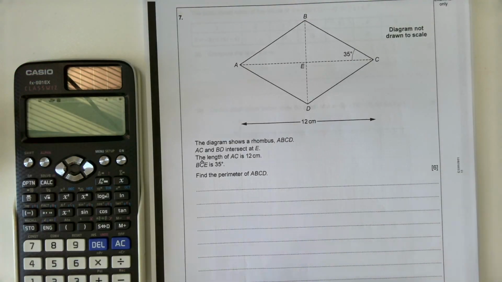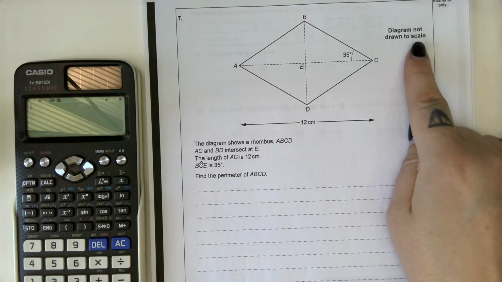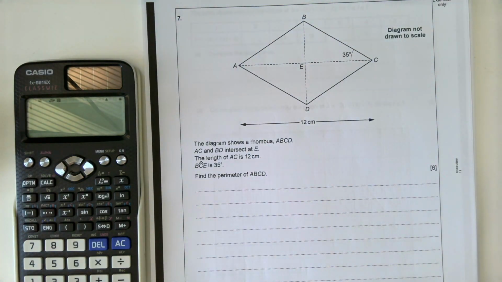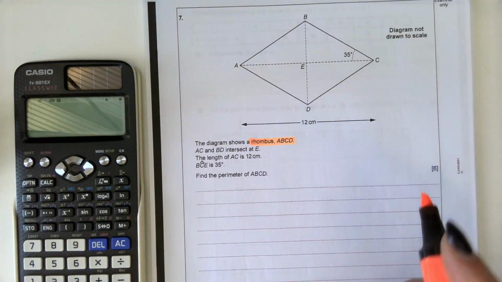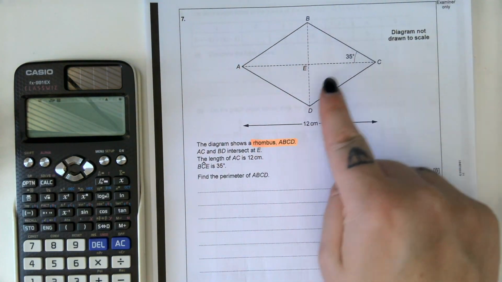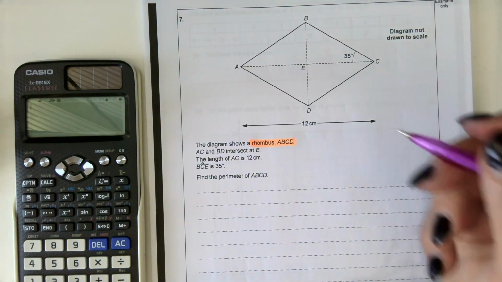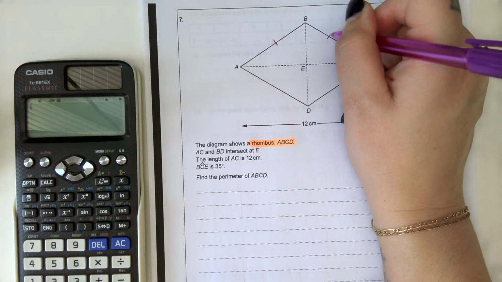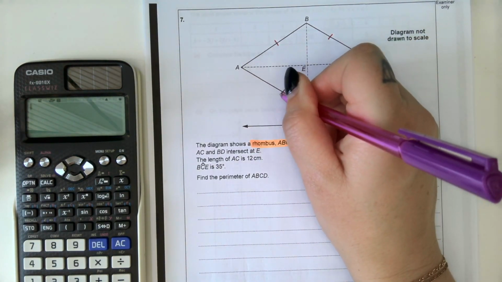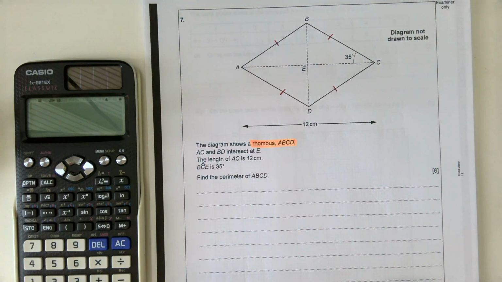Question 7. So we have a diagram at the top here, not drawn to scale, so we can't measure anything directly from it. So the question tells us the diagram shows a rhombus ABCD. So this is a rhombus. And the first thing I'm going to do is mark that all 4 sides are the same, because that's a property of a rhombus and that might come in handy. All 4 sides are the same.